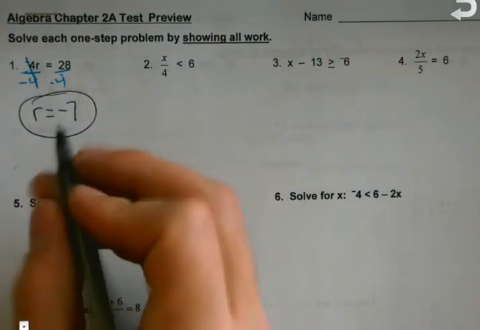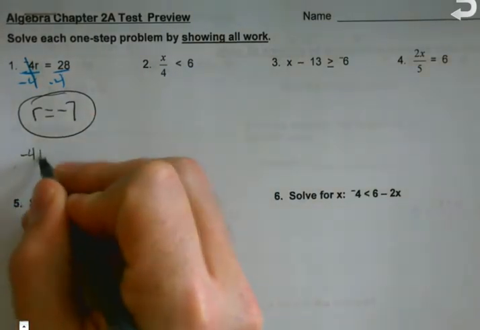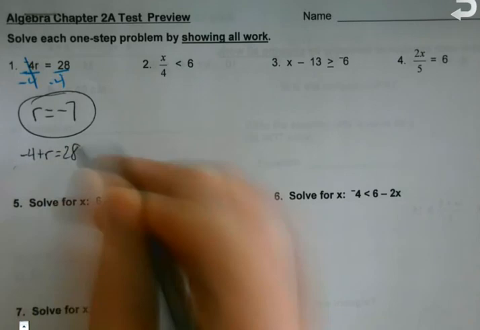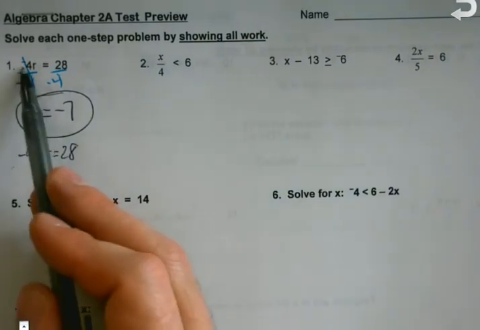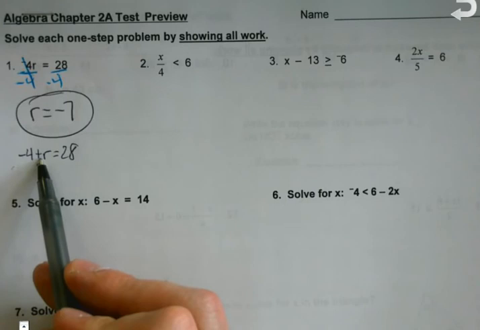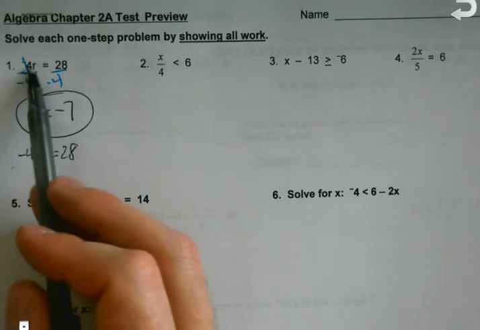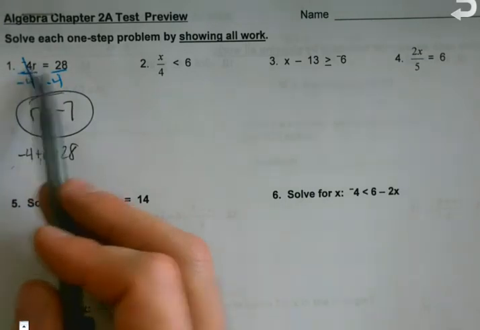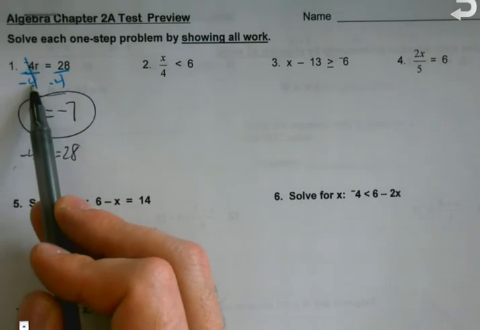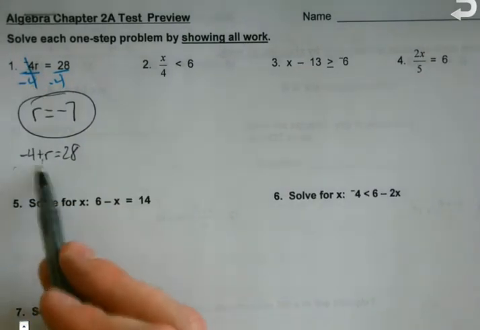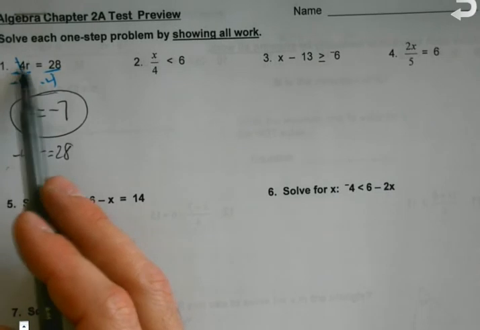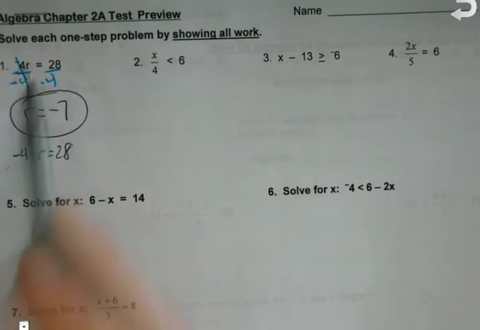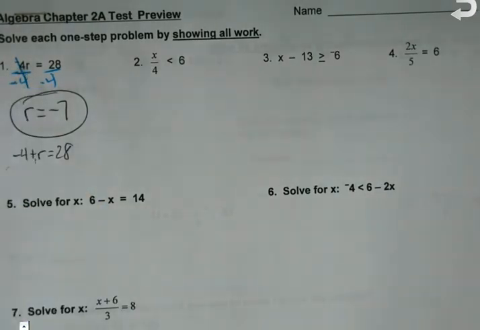If this was written like this, and I saw a plus or a minus in between, notice how here it's just -4R, here there's a plus in the middle. When there's no plus or minus in the middle, I'm multiplying here by -4. So the opposite of multiply is to divide. But if the problem were written this way, that's when I'd be able to add. I can't add here, because I'm not subtracting 4 from R, I'm multiplying it.